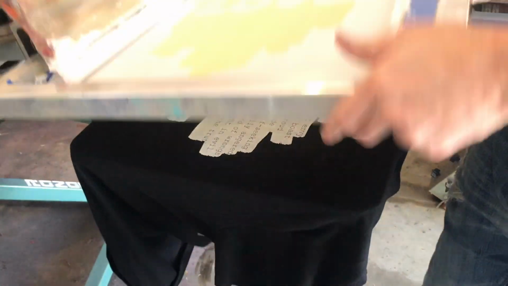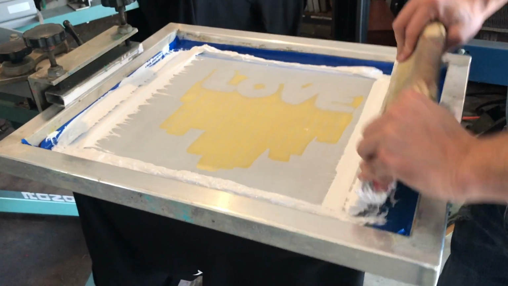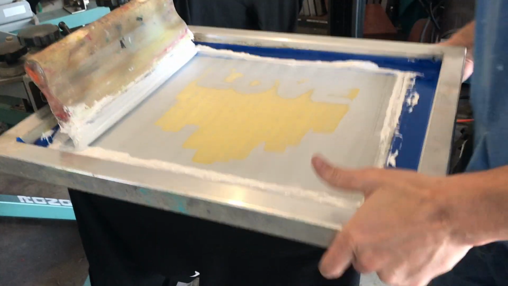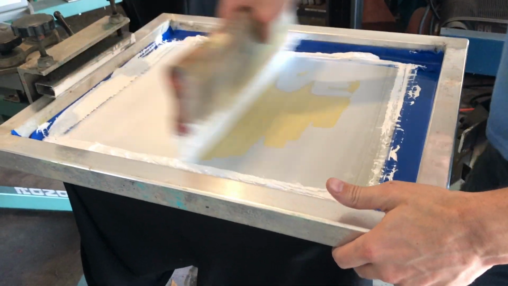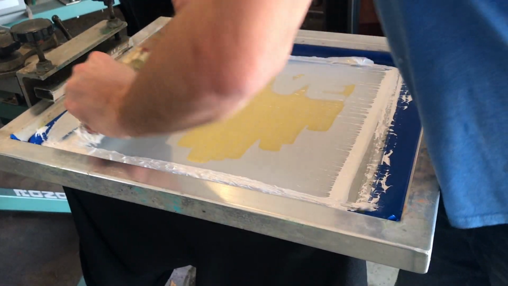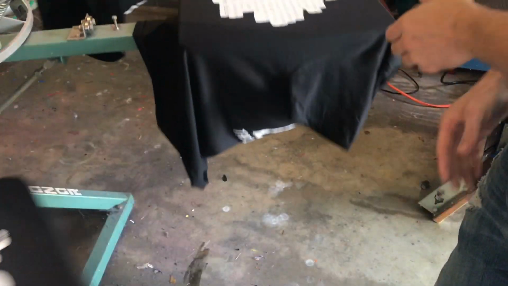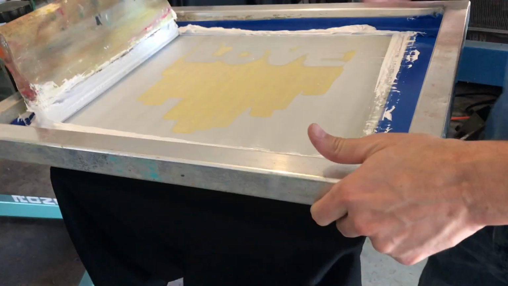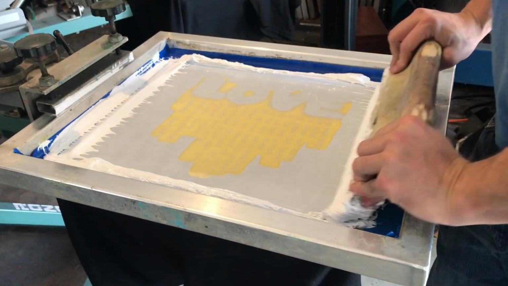So after we do our white, what technically would be the white top, but we're doing it second, we're going to do our black, our red, and then our gray. And we'll show you why we're using 2 whites, a black, a gray, and a red.